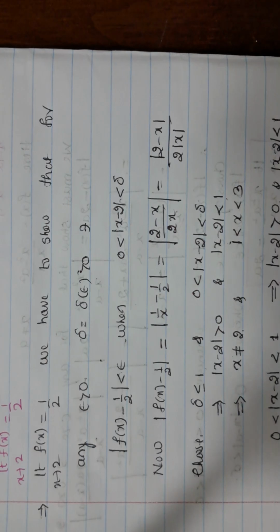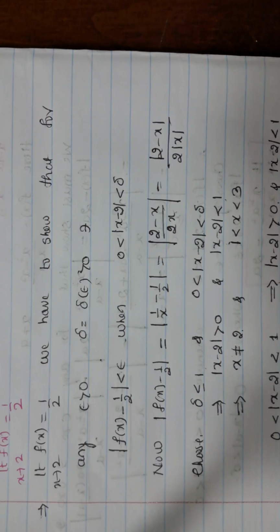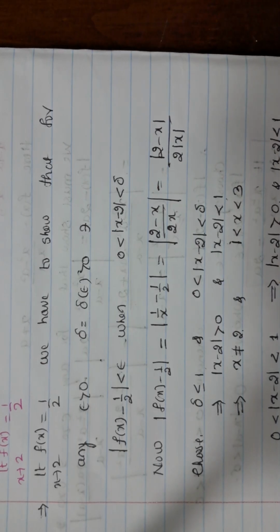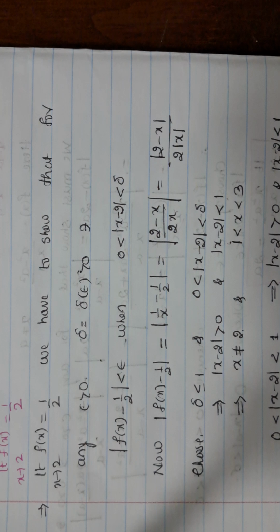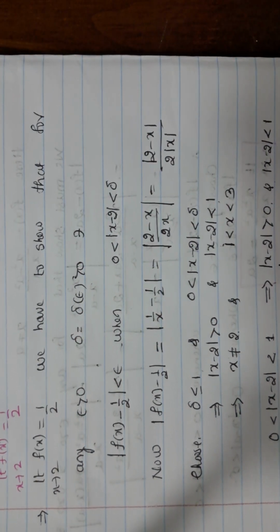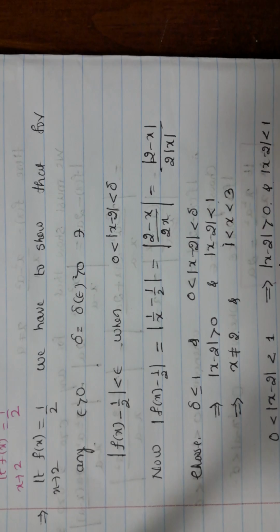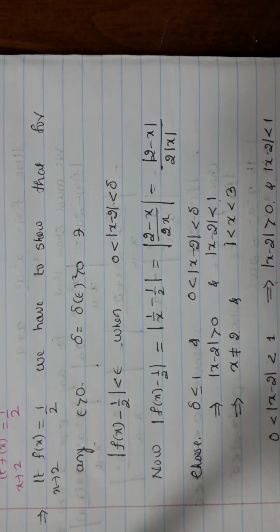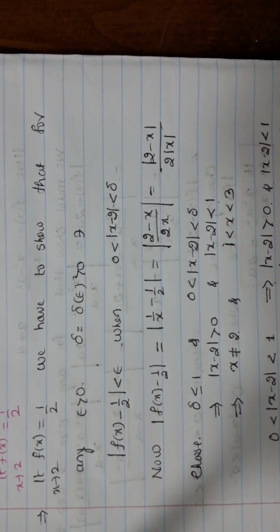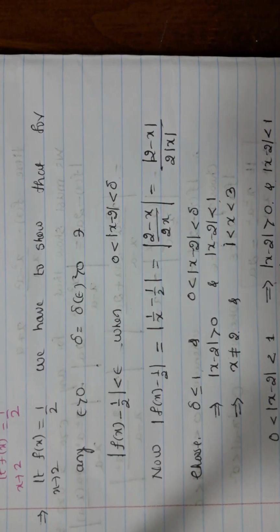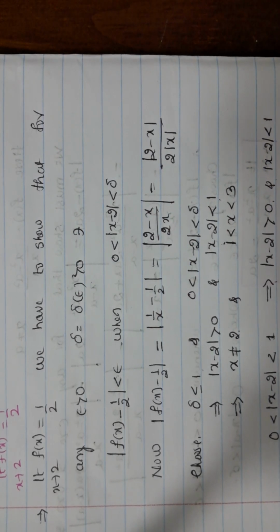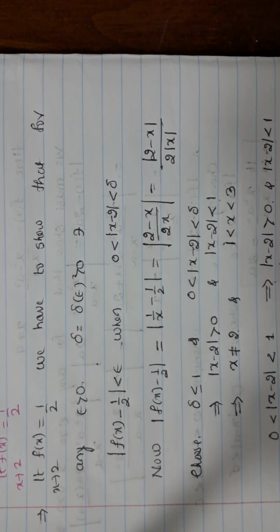So this implies x cannot be 2, and, reversing the procedure, 1 over 1 is 1, greater than 1 over x, which is greater than 1 over 3. So x cannot be 2, and 1 over 3, taking it in reverse, is less than 1 over x, which is less than 1. Okay, so this is now an idea. So x cannot be 2, and if I take a mod, this will be 1 over mod x is less than 1.